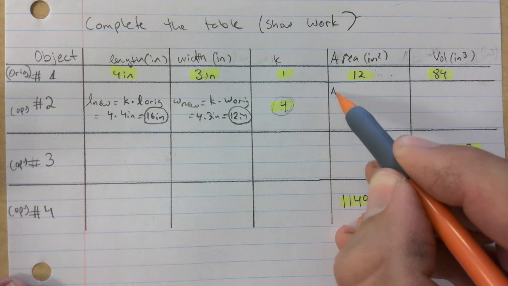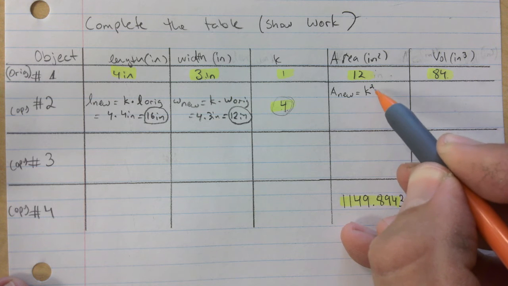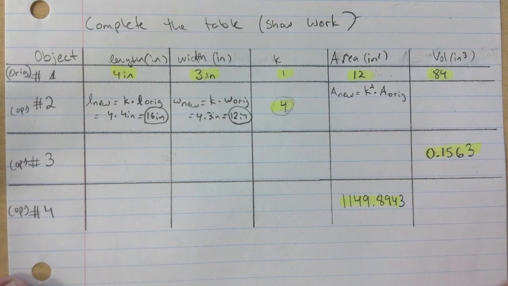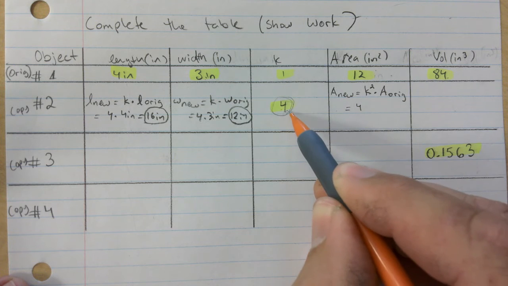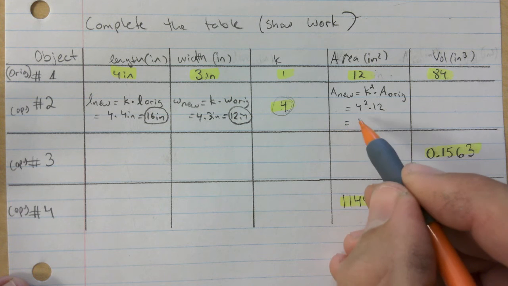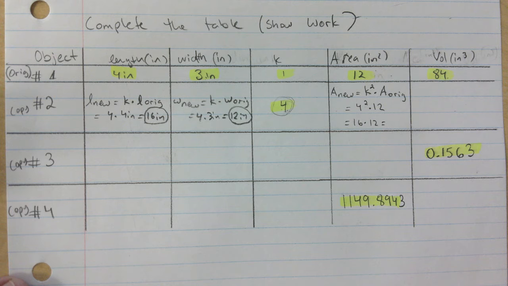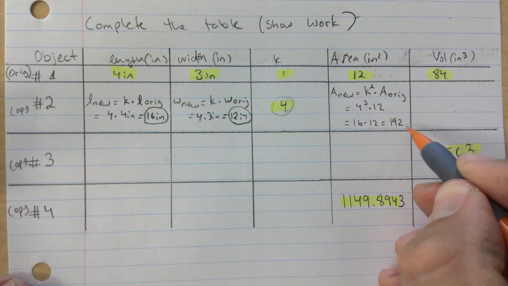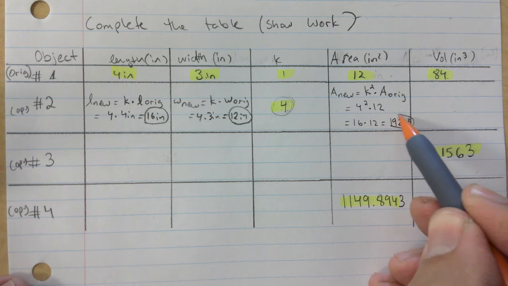Area, it's a little different. Area of the new shape will be k squared times the area of the original. So k squared, right? We take the scale factor we got and square it and multiply it by 12. That is 16 times 12. That's 192. 192 is the answer there, square inches. That's what we're after.